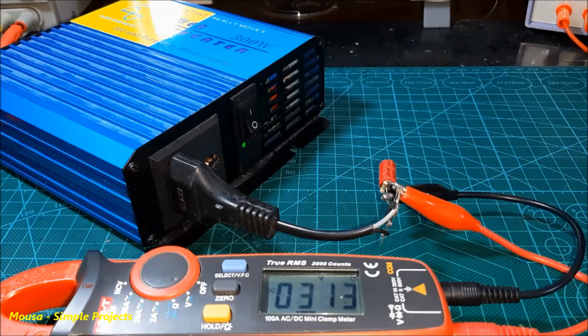By the way, the output voltage of the inverter is very dangerous, so please be careful.